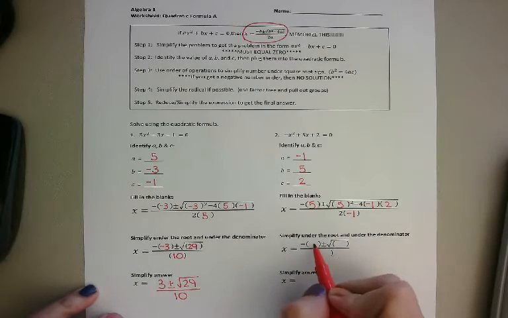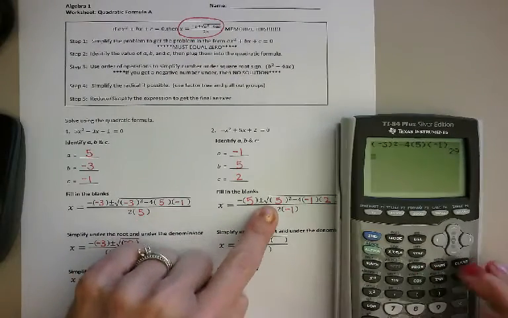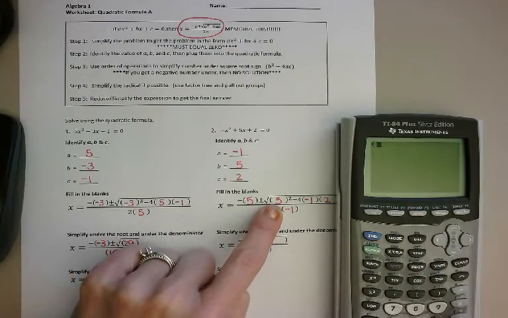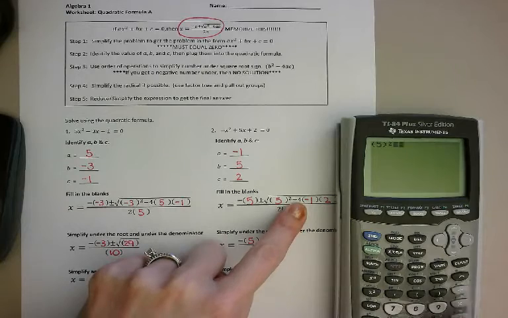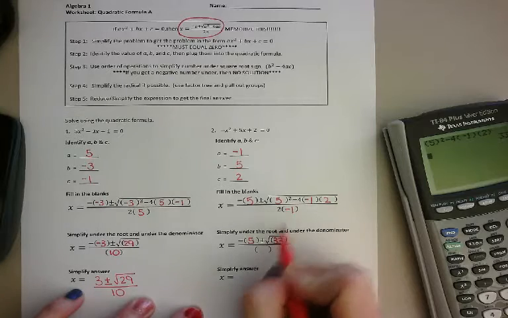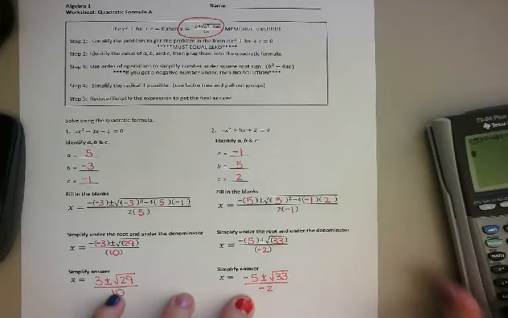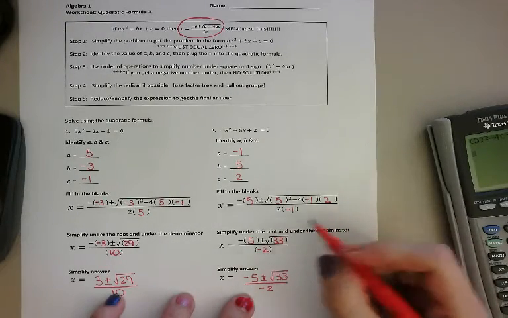All right, so again, I'm going to have a negative. This is the 5. Grab your calculator. Just type in the parentheses 5 squared minus 4 times -1 times 2, and I get 33. And 2 times -1 is -2. So final answer, we have -5 plus or minus the square root of 33 all over -2. That square root of 33 does not simplify.